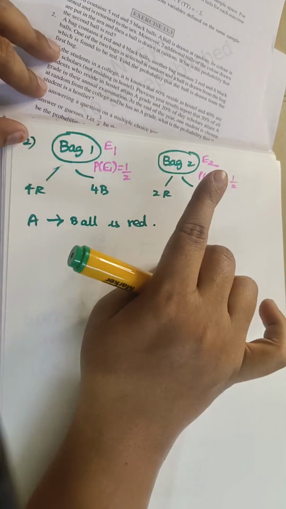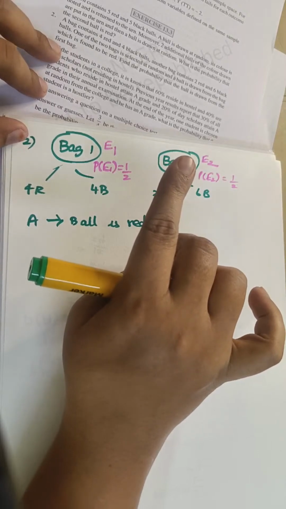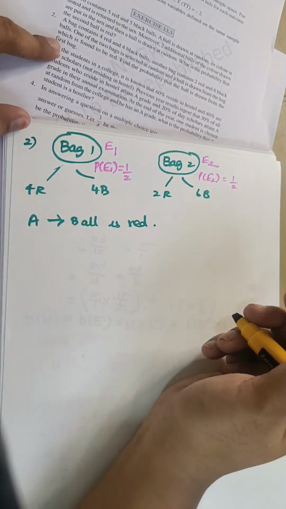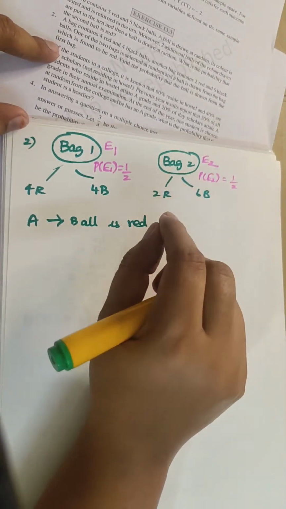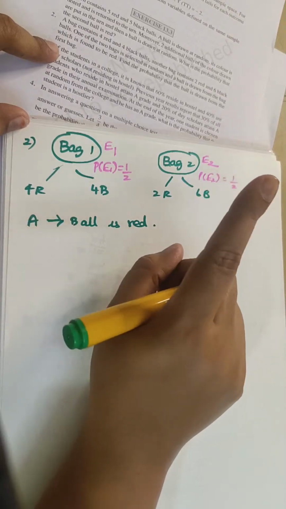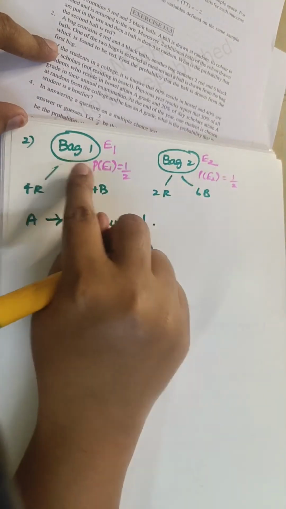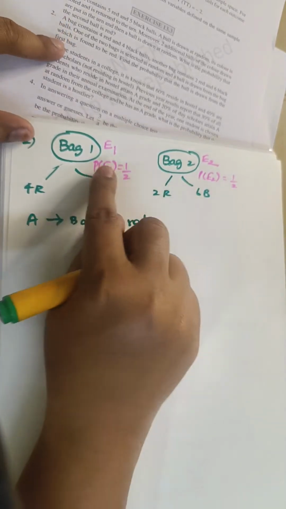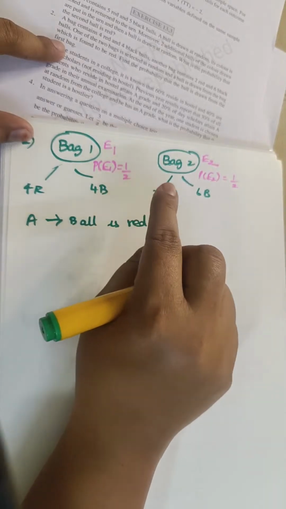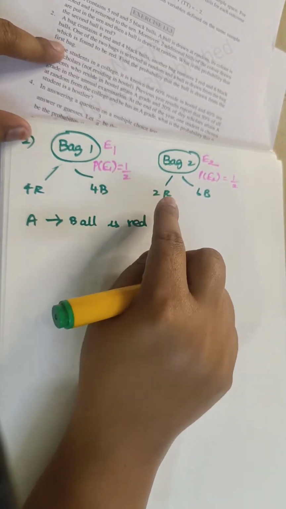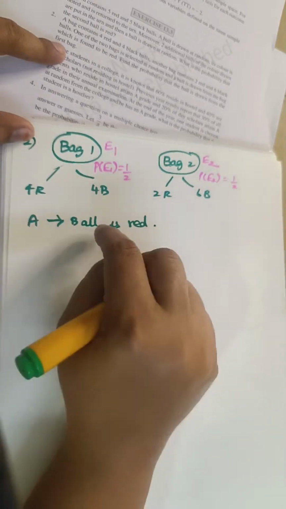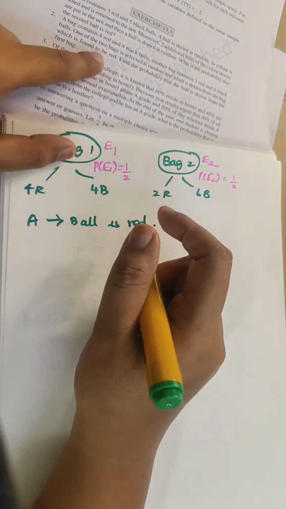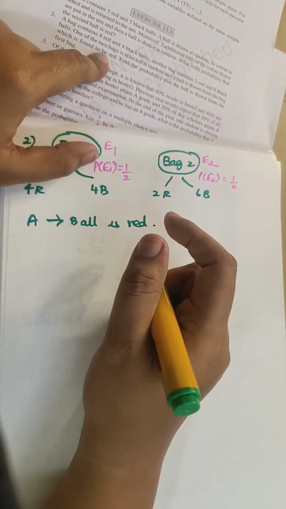As I already mentioned, whenever you have a specific question, Bayes theorem will be used, because I know it is already red. What if it is from the first bag? Because bag 1 and bag 2 are the events, and it is asked as one of the events, so it will be the Bayes theorem. Before that, we need to find P of A slash E1 and P of A slash E2. But the condition is the ball being red.